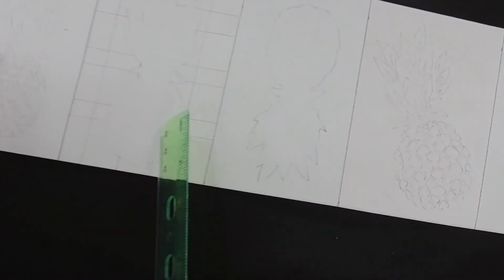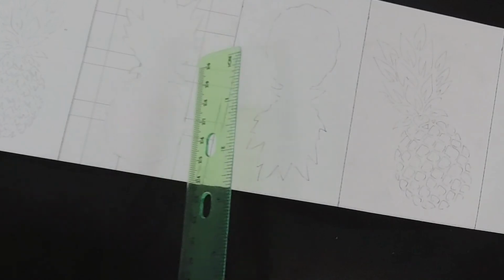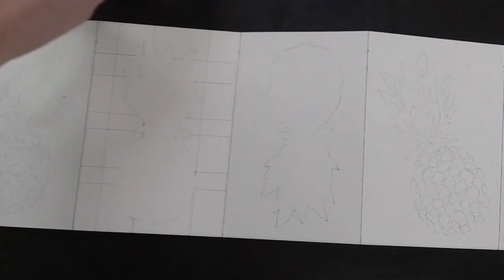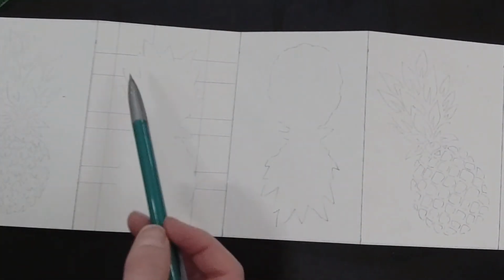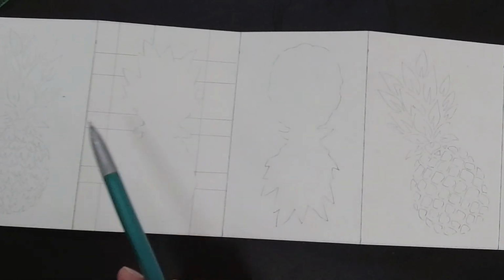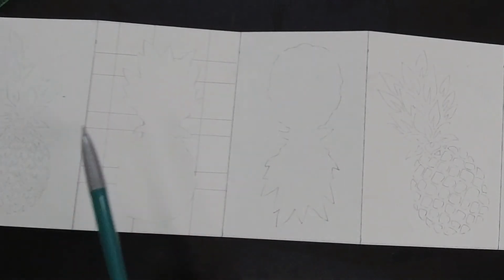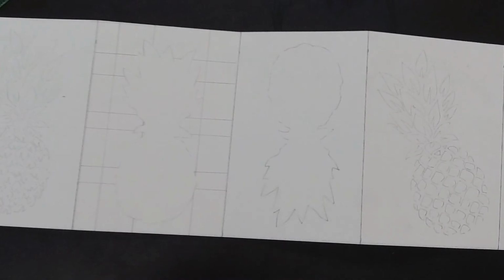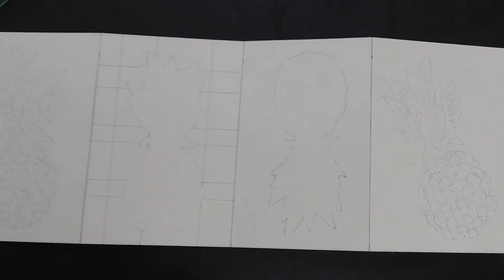I'm not going to do it behind the pineapple simply because the pineapple covers that section. But now I've got shape in the background creating a pattern, which we will talk about in a little bit, because you will be writing on the back of these segments exactly how each element relates to the principles.